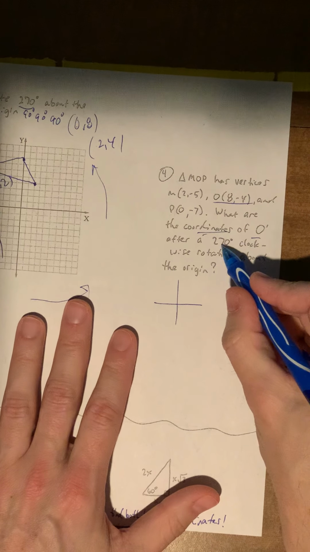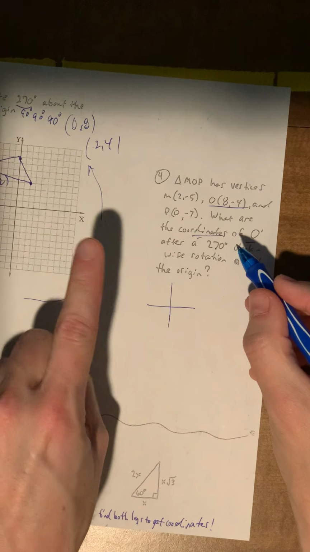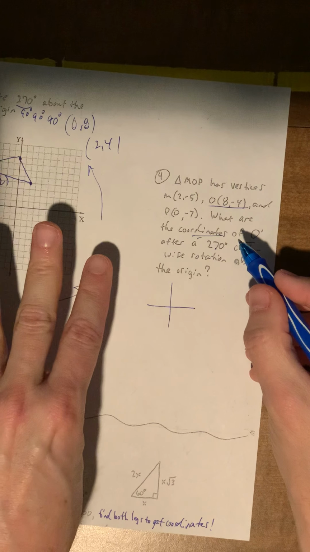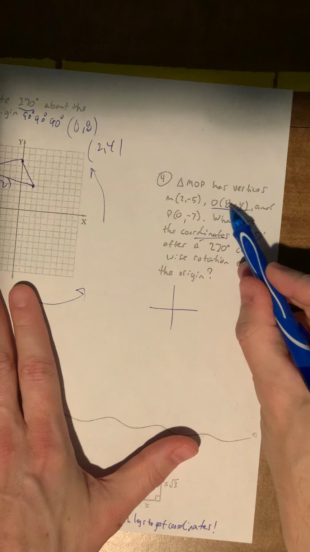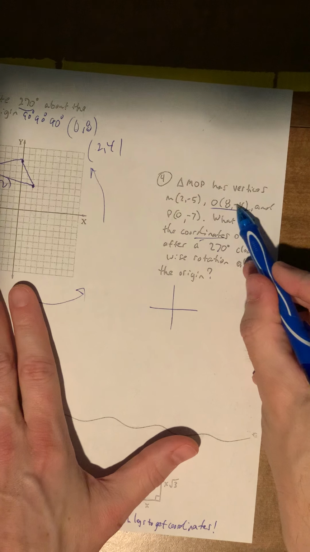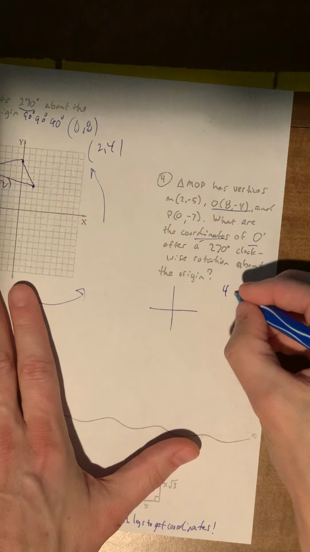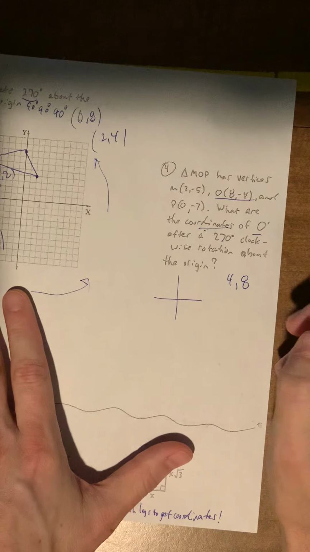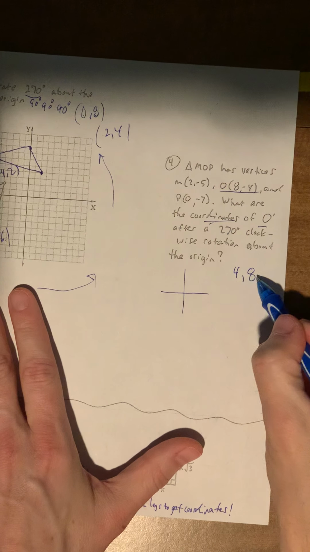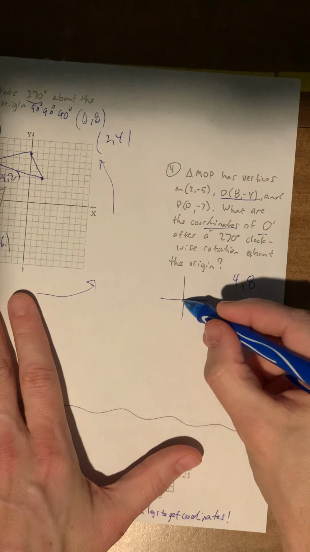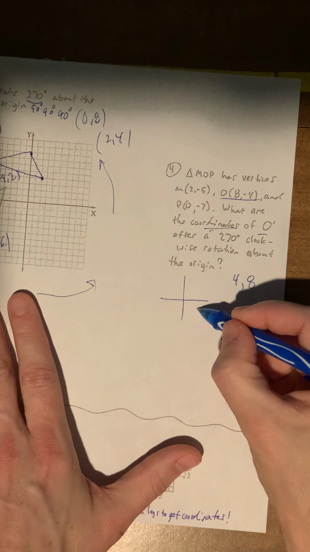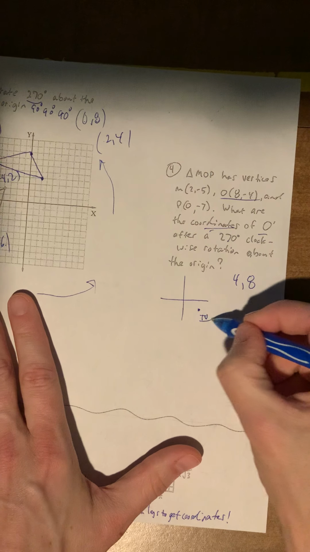You know that a 270 is going to switch once, twice, 3 times. So these numbers are going to be switched at the end. So you know the 4 is in the front for X, 8 is in the rear for Y. Now, we got to figure out positive, negative. Well, O starts at 8, -4, which is in this quadrant somewhere, quadrant 4.